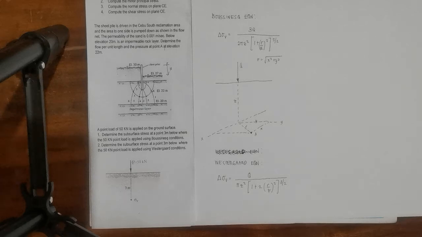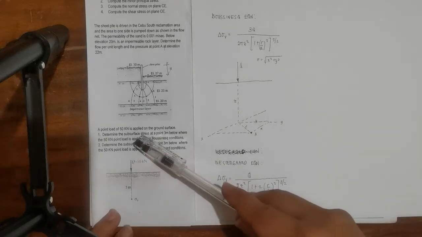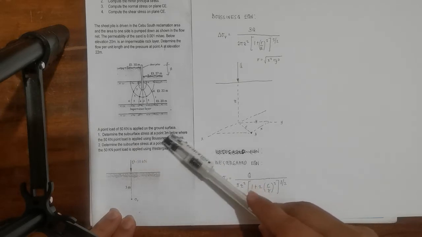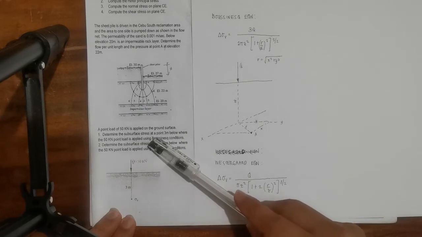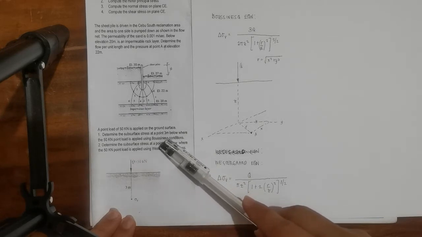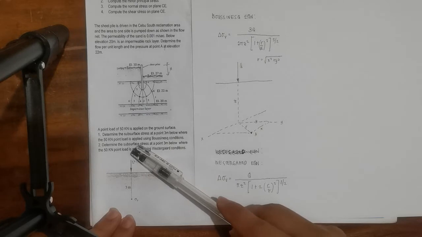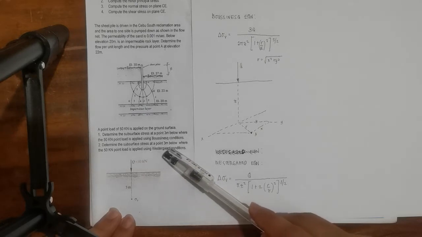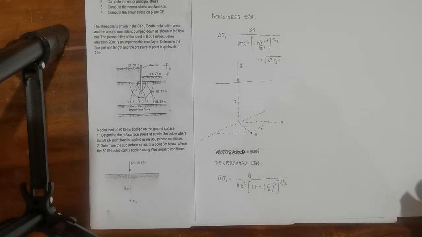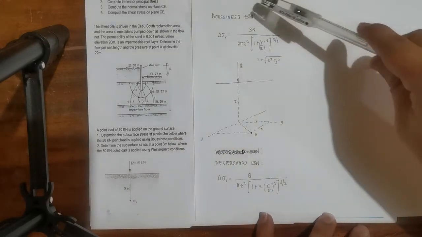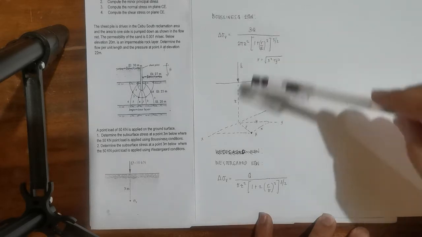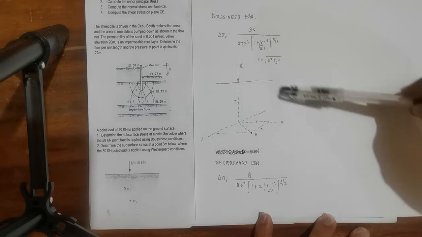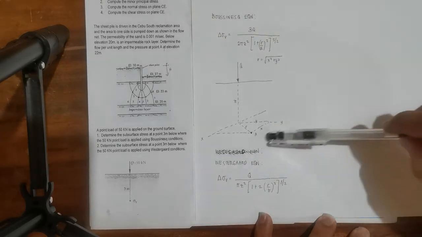Okay, let's solve a sample problem. We have here a point load of 50 kilonewtons applied on the ground surface. Determine the subsurface stress at a point 3 meters below where the 50 kilonewton point load is applied using Boussinesq and Westergaard conditions. Also, we already have here the formula for the Boussinesq equation and then Westergaard equation. So to apply this formula, we will just refer to this given figure.